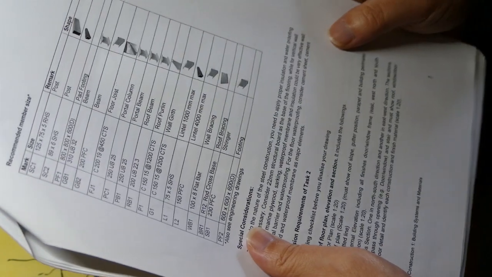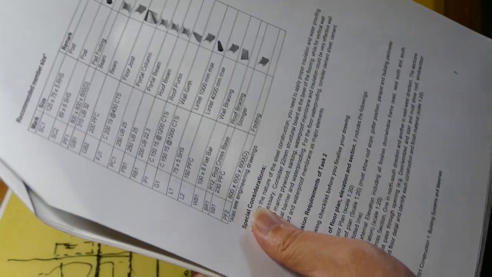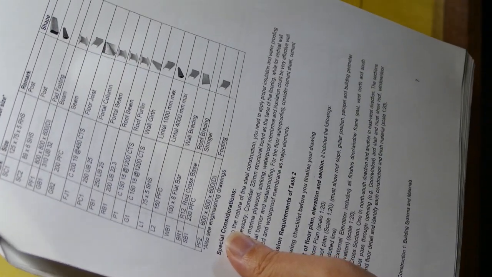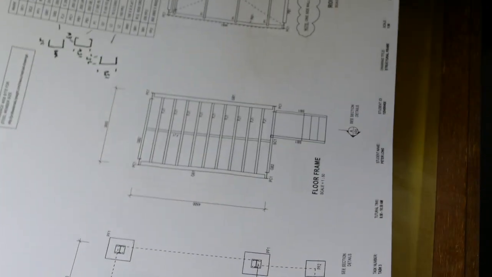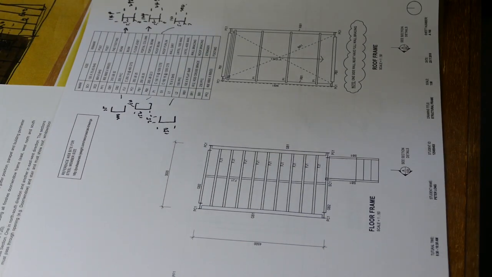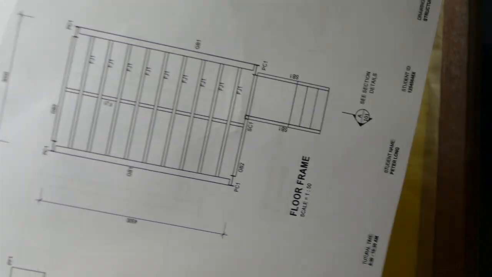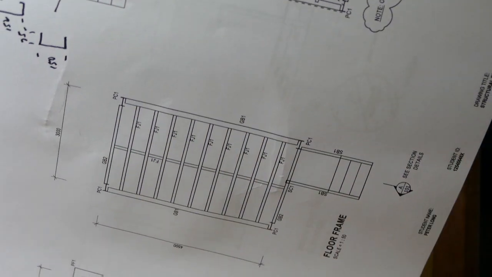Before we do this, when you look at our canvas, you will see the structural drawings. What I did was quickly look at all the sizes.